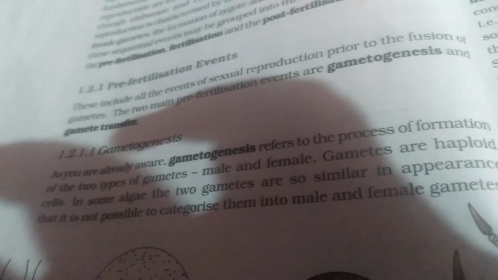These are the pre-fertilization events. This includes the sexual reproduction period, and the making of gametes is known as pre-fertilization. Gametogenesis is the process of formation of the two types of gametes, female and male gametes.